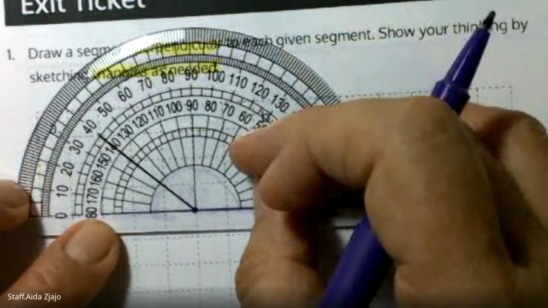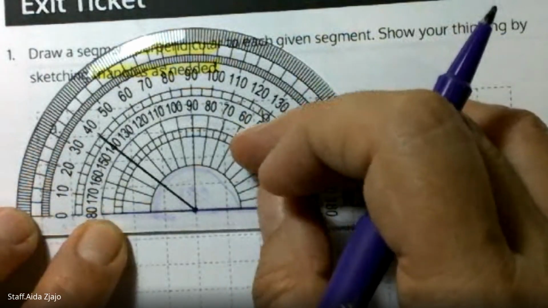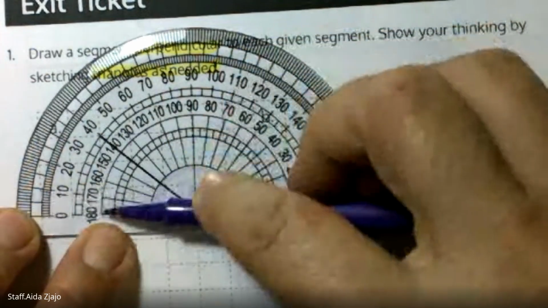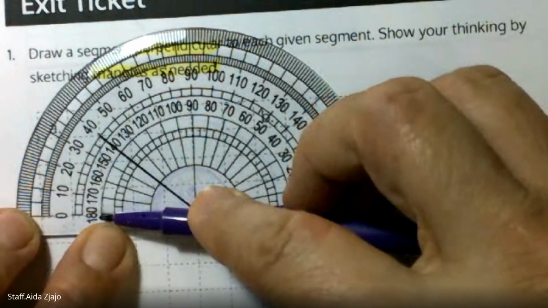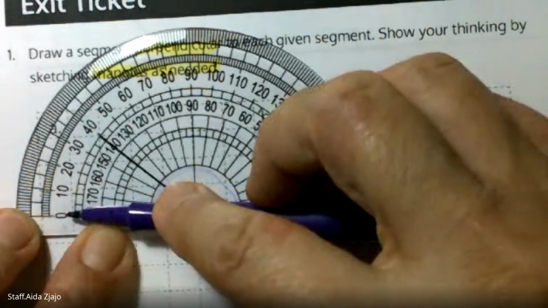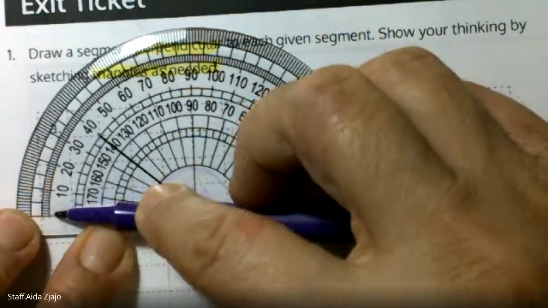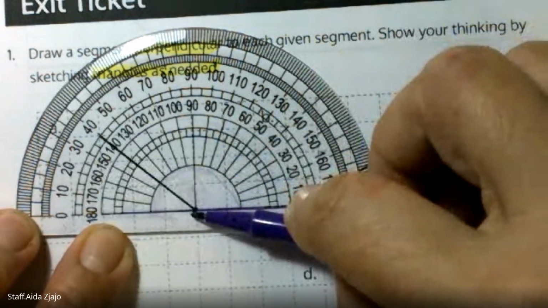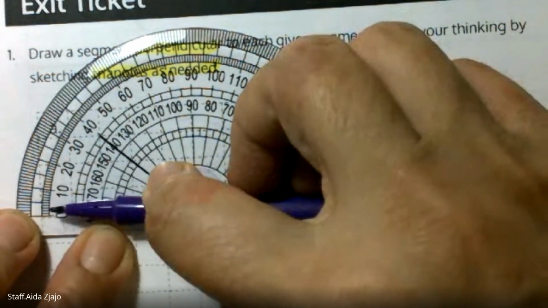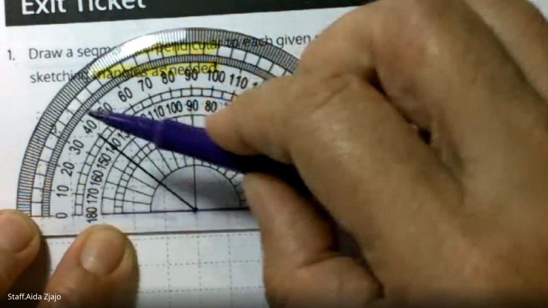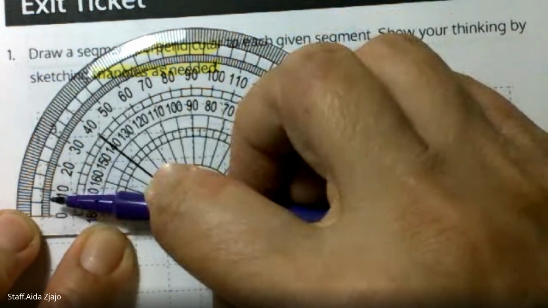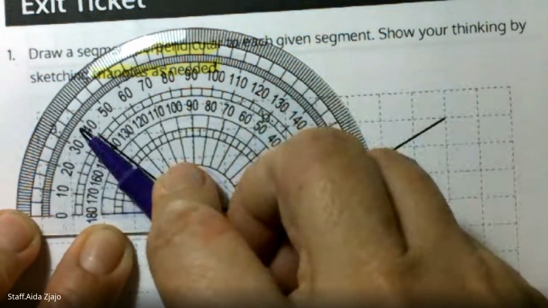So by the rules, I start with 180 and go to 0 and all the way. This is the center of the circle. The angles live in a circle. So 10, 20, 30, 40 degrees.